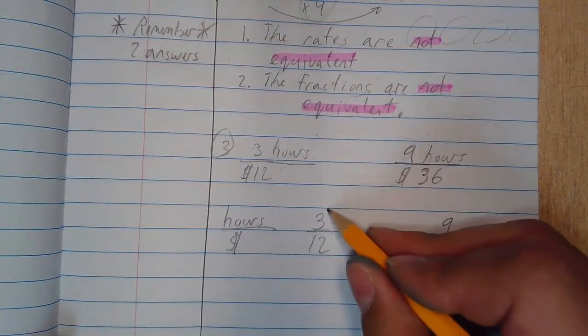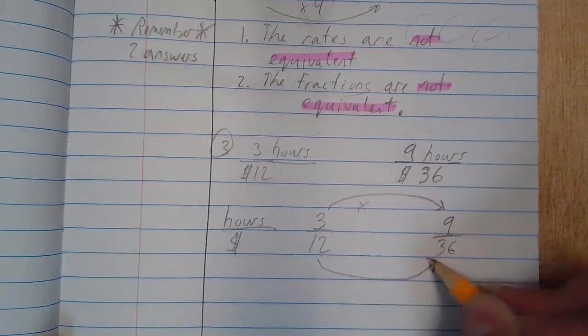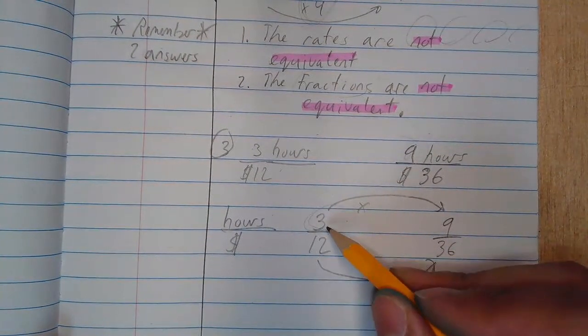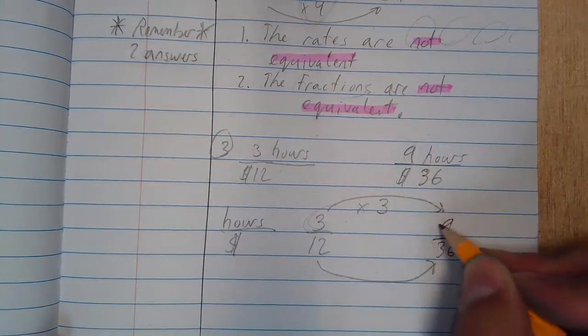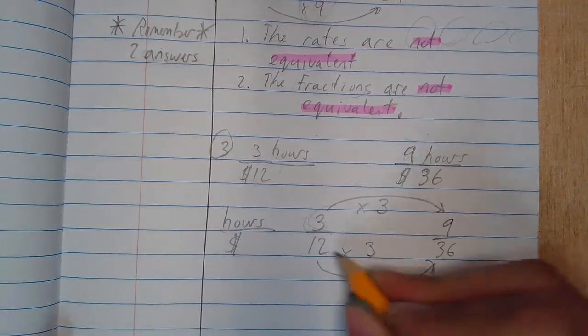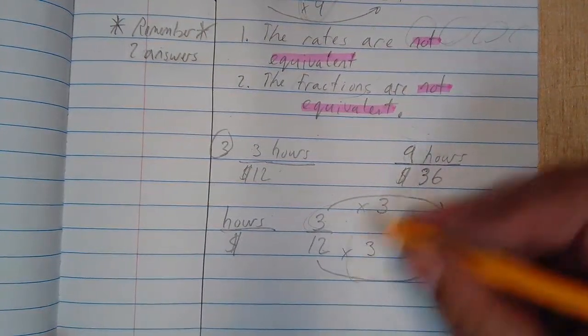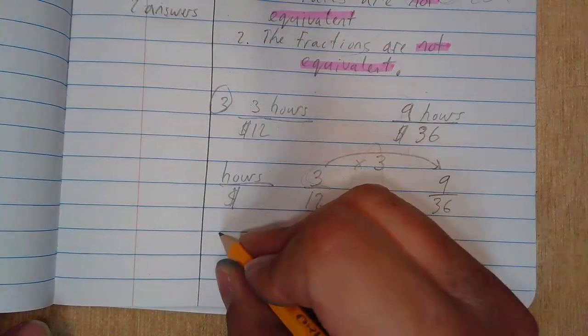Okay? I'm scaling up. That means I'm going to have to multiply. I want more groups. Again, if you're scaling up, you want more groups of what's already there. So I want more groups of 3. I can get 3 groups of 3 to get me 9. And I can get 3 groups of 12 to get 36. Hey, look at that. The factor's the same. This is pretty straightforward.